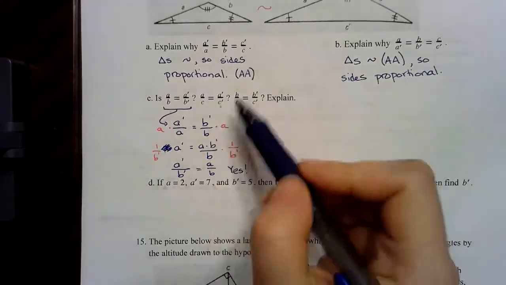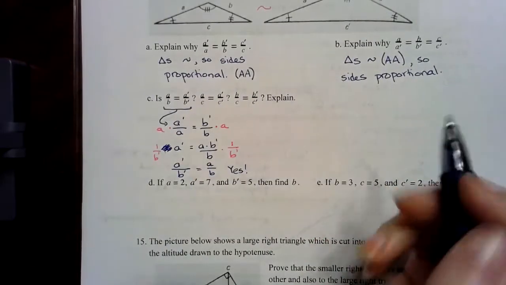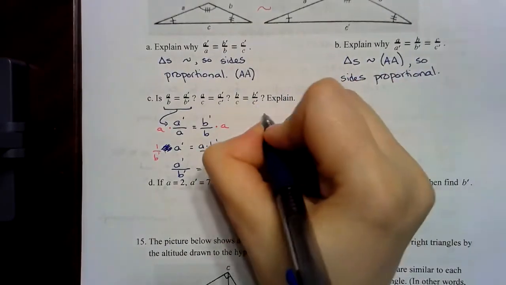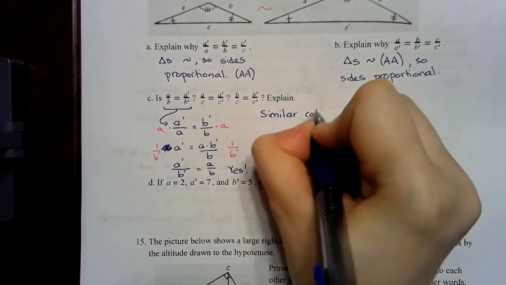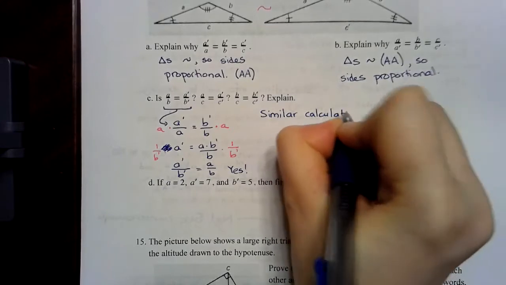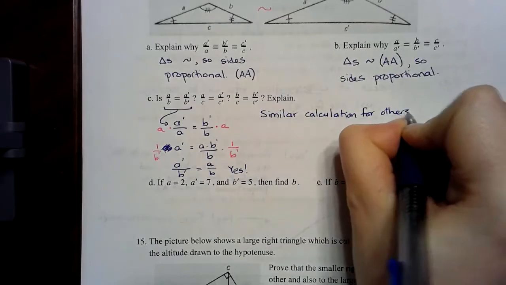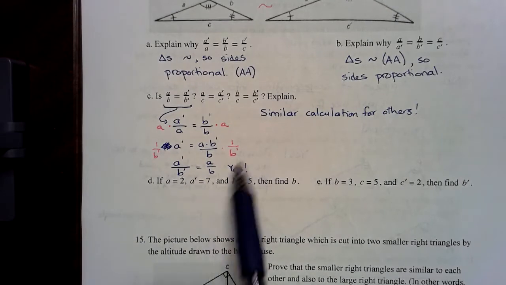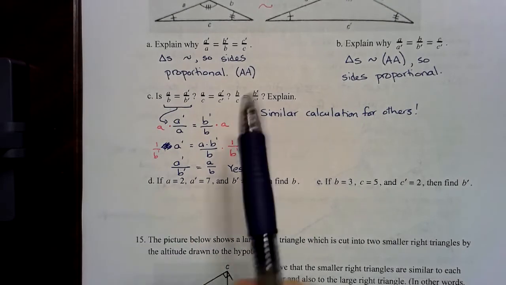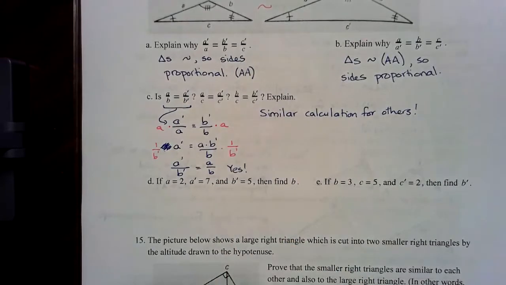And a similar calculation will work for each of these. So take a moment to pause the video and work out this same calculation for the third one, B over C equals B prime over C prime.